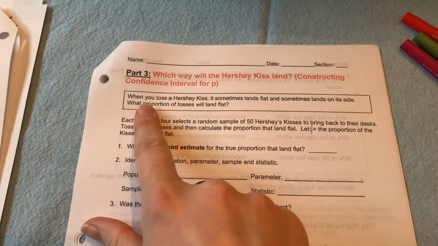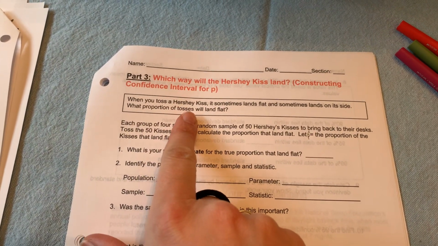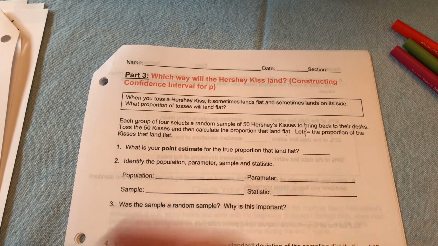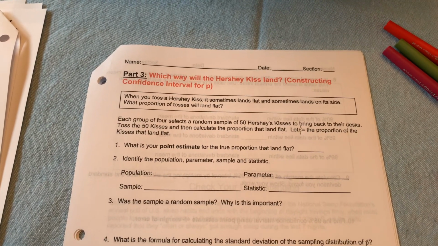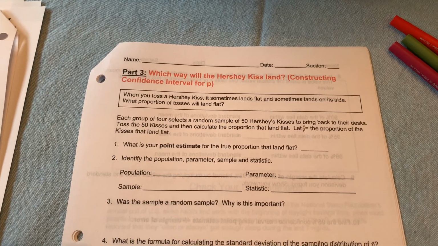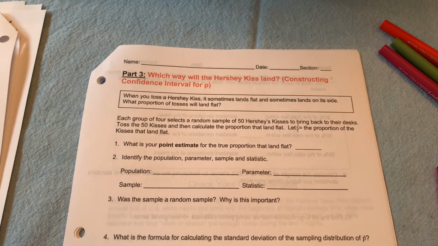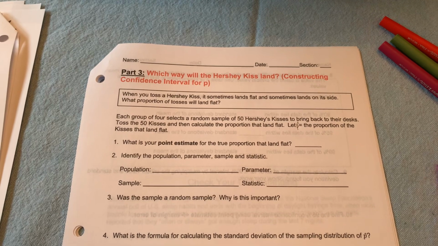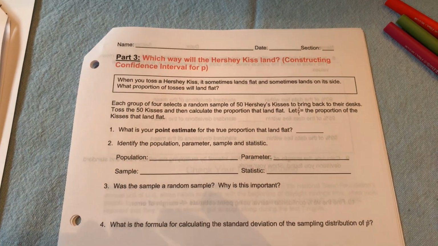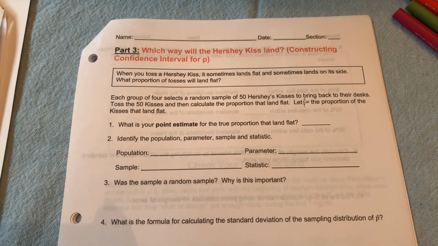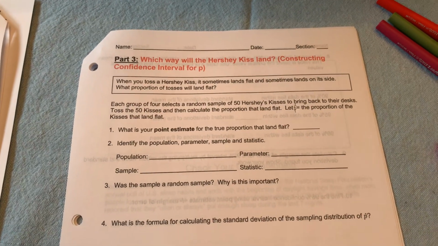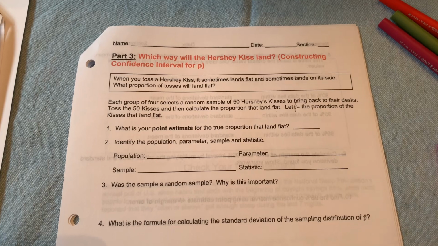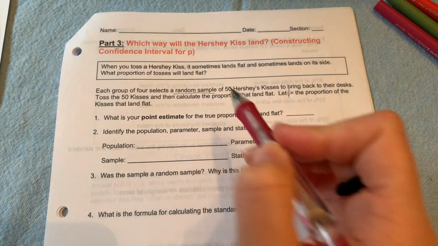Our reference for Hershey Kisses is that when you toss a Hershey Kiss, it sometimes lands flat and sometimes lands on its side. So what proportion of tosses will land flat? When you try this, it's not perfect, so it doesn't happen all that often. I would say it happens less than half the time. But I would normally have each group of 4 select a random sample of 50 Hershey's Kisses. I'd have a big bag, you'd select out 50, that would be your random sample, which of course is going to be important to us.